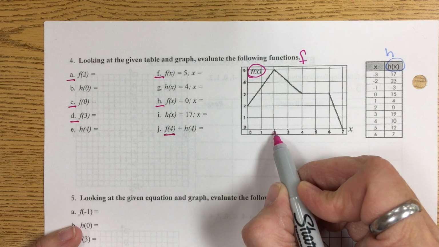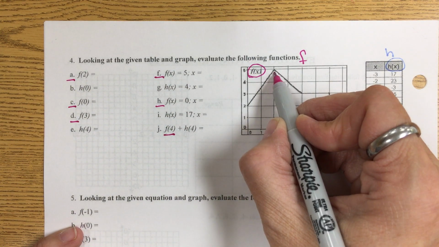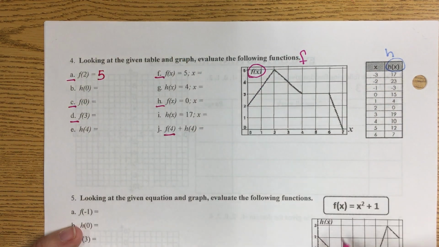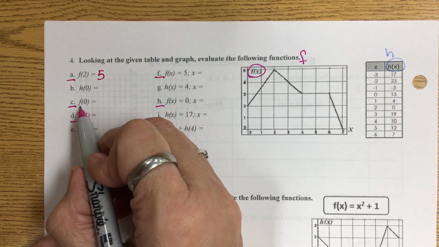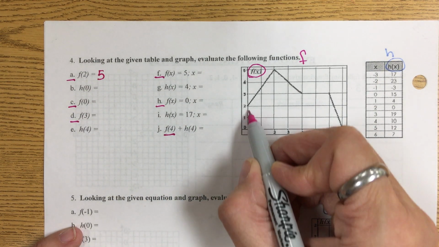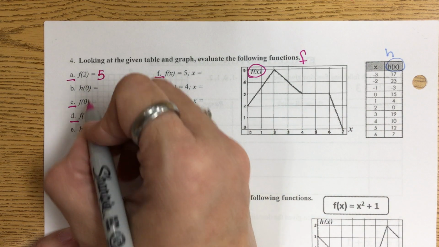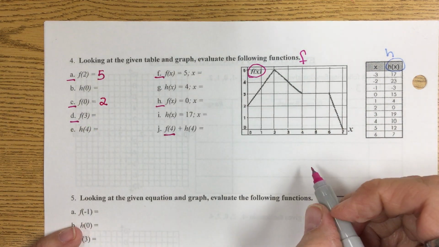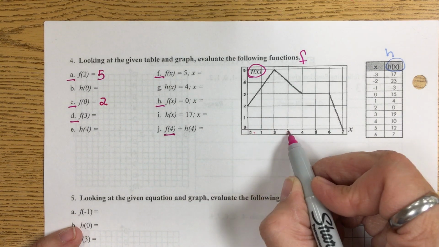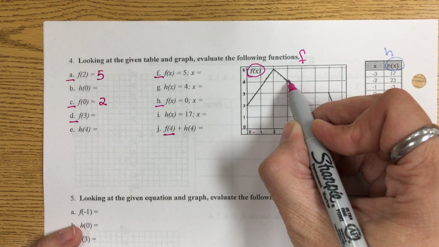So x is equal to 2, and I go up until it hits the graph, and that's at 5. Then here, when x is equal to 0, I go up here and I get 2. Then when x is equal to 3, I come over to where 3 is, and I go up and I get 4.